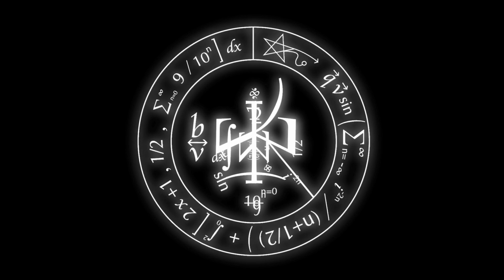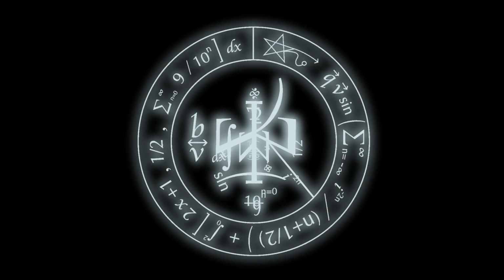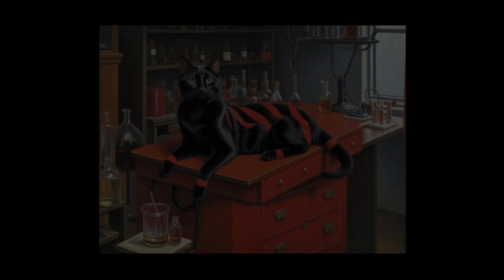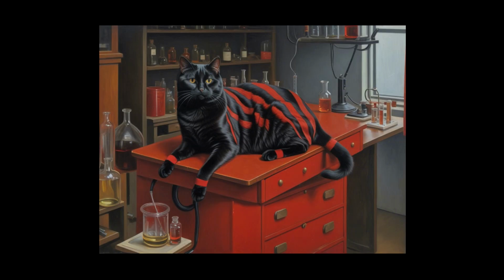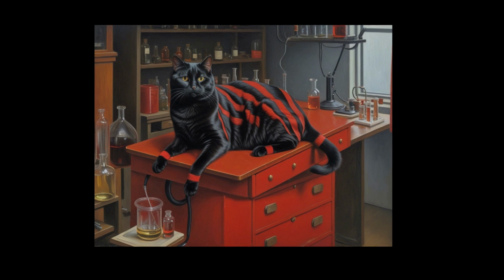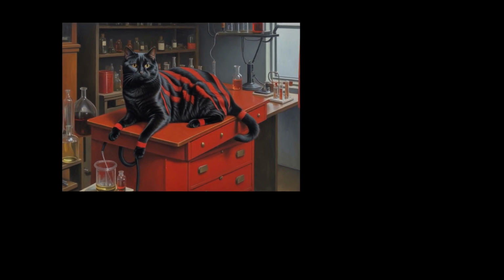Fantastic! We have created our spell. The only thing left to do is to test it out. Let's see, where's my trusty familiar? Hey Minxie, come here little kitty. Meow. Ah yeah, perfect. Works like a charm.